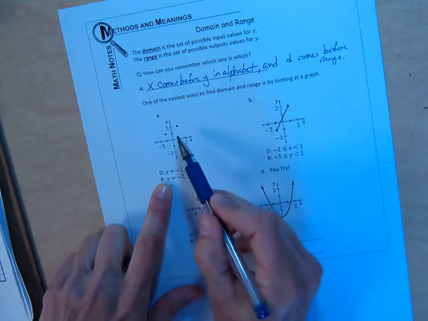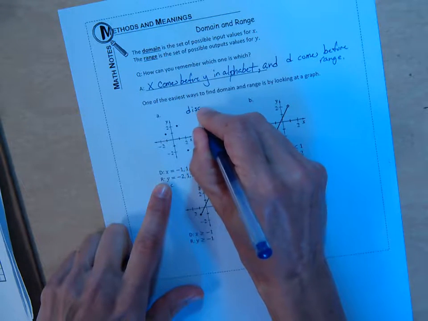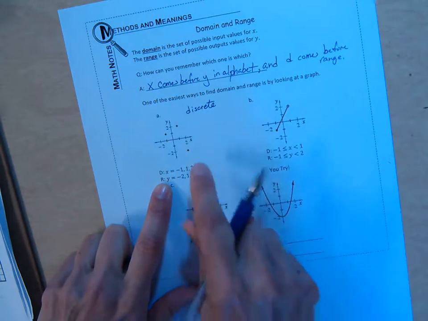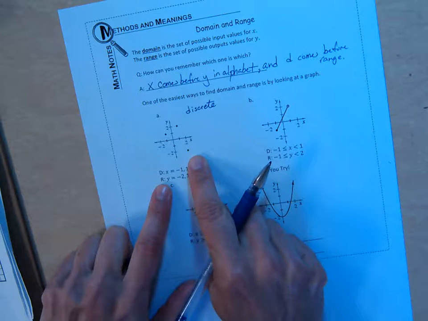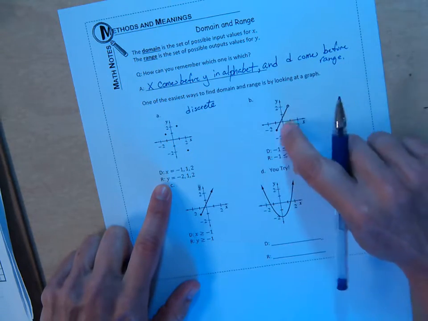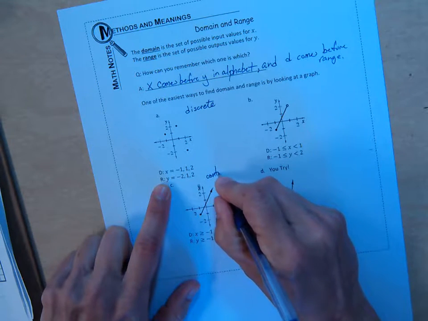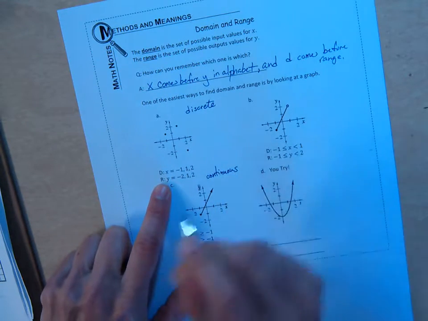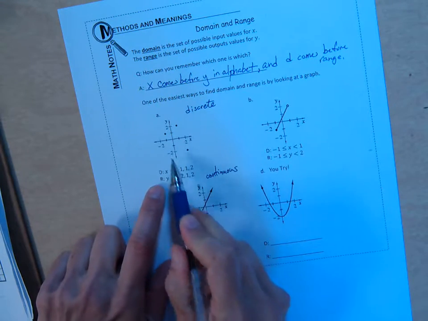Here, the domain, when they're separate points, is called discrete. So would you write that vocabulary word in your notes? Discrete means the points are not connected. And sometimes discrete points make more sense to use depending on the story. Whereas this is continuous. When you connect all the points, that would be called continuous. So you have another vocab word that should go in your notes. Discrete, continuous.